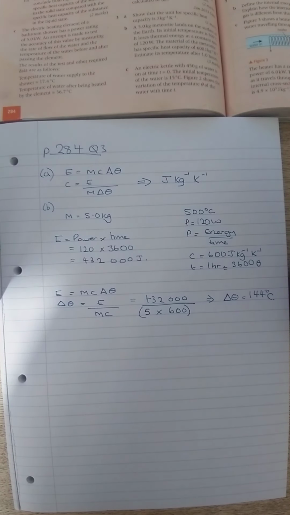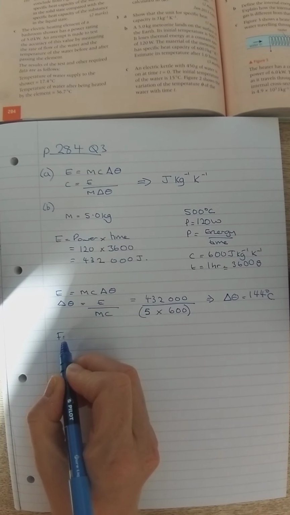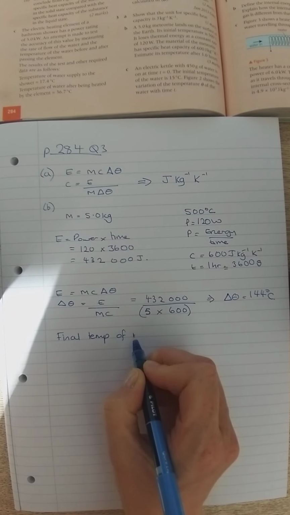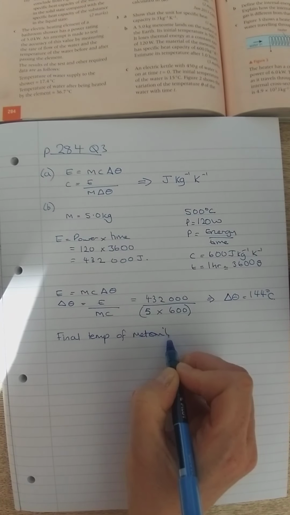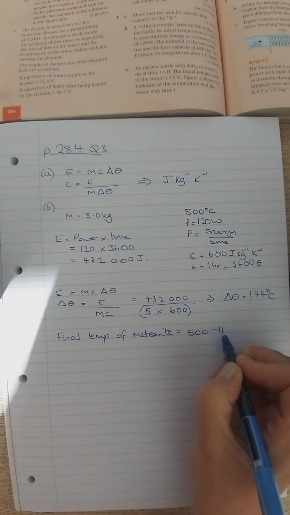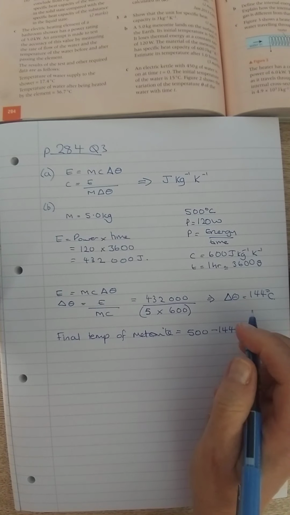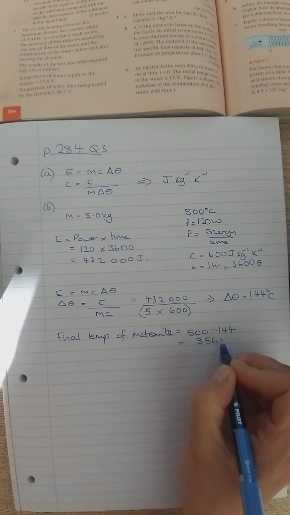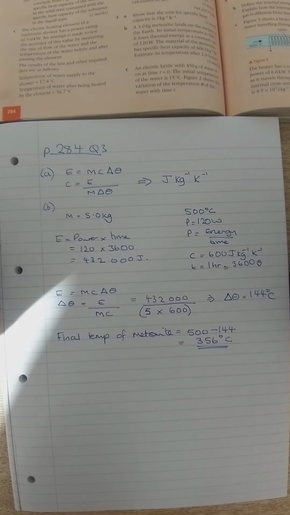Now, it wants us to find the temperature after an hour. So obviously that's going to be the temperature loss. So the final temperature of the meteorite is going to be its initial temperature, 500, take away the loss, and it gives us a final temperature of 356 degrees Celsius. That's part B.